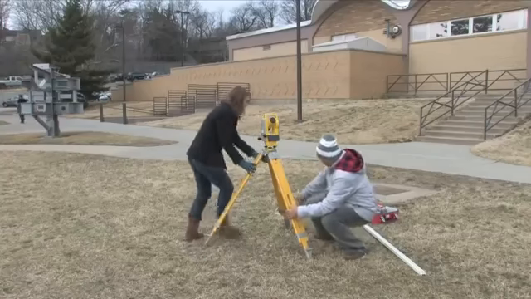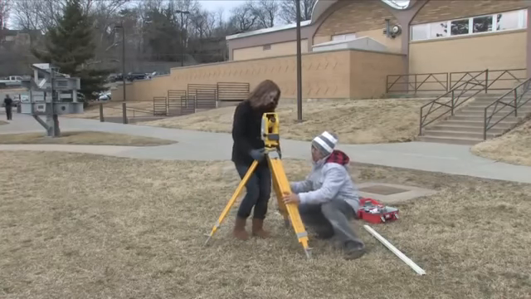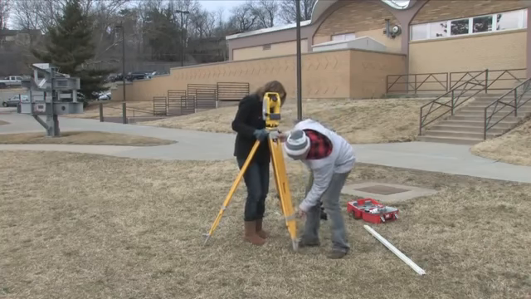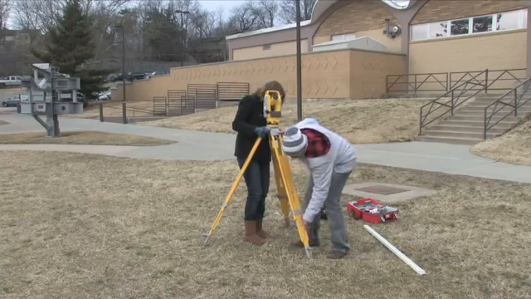The instrument should be at approximately eye level so that no one has to squat too low or stand on their tippy toes to be able to see through the instrument. Adjust the tripod height as necessary.